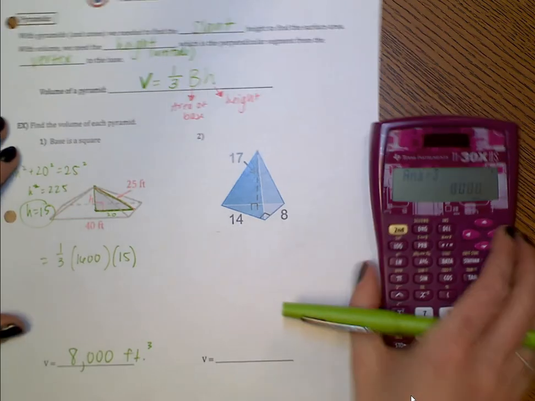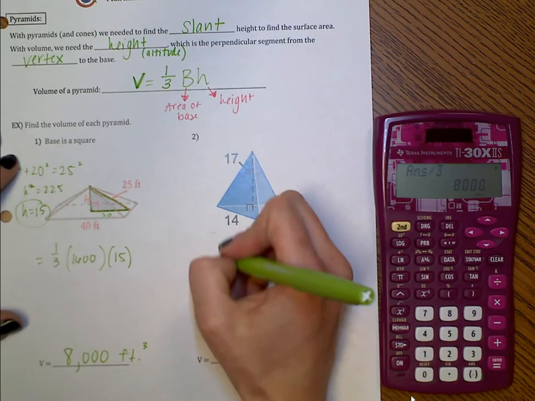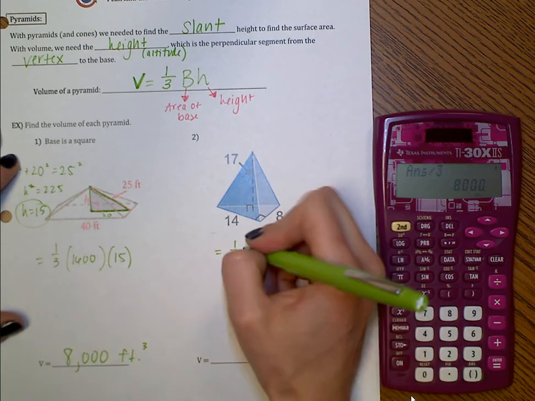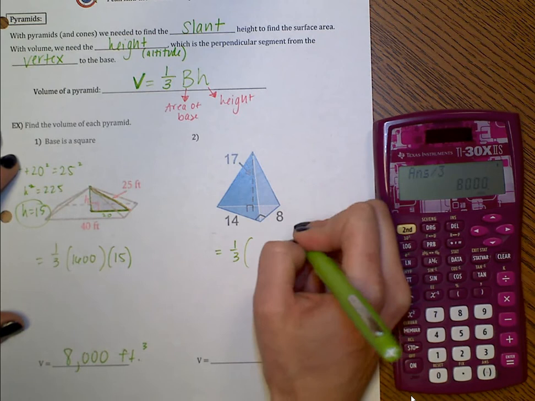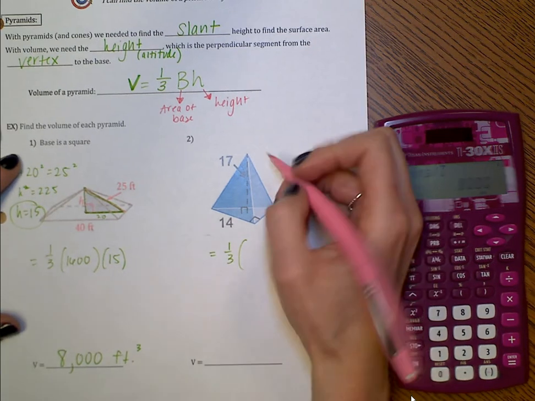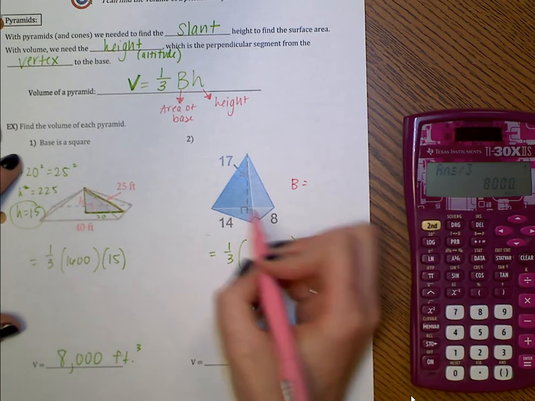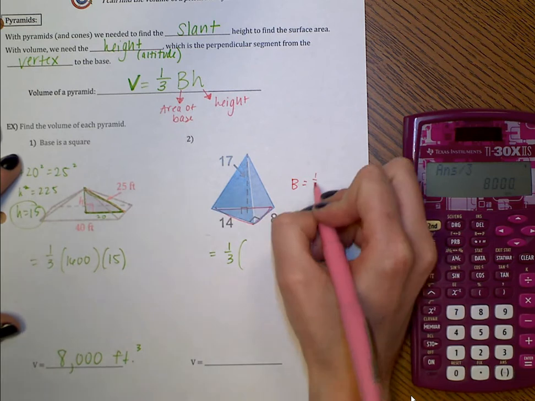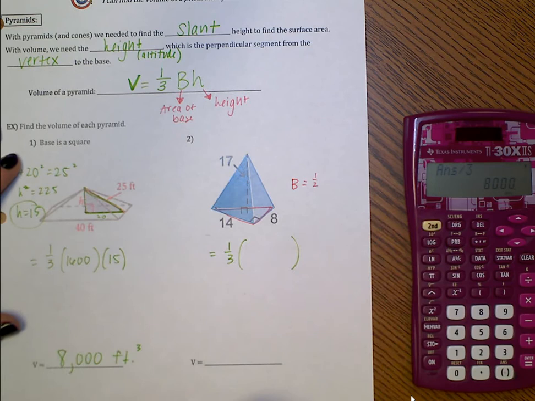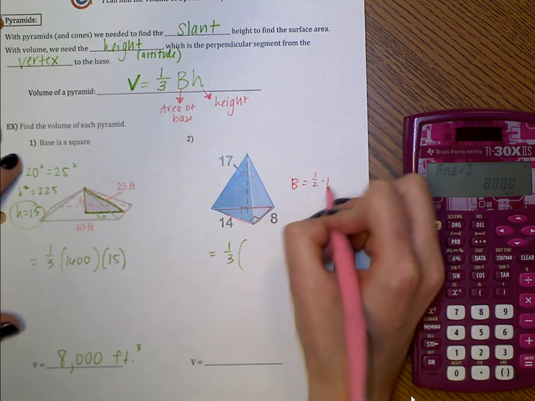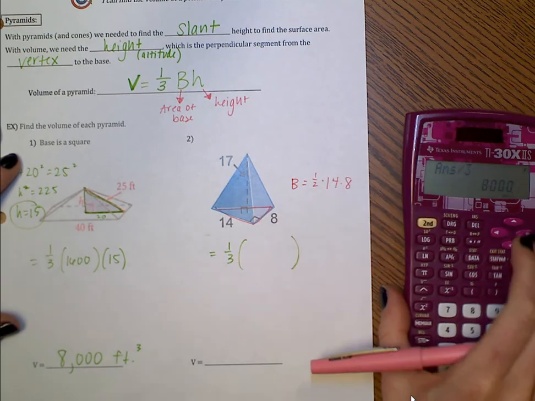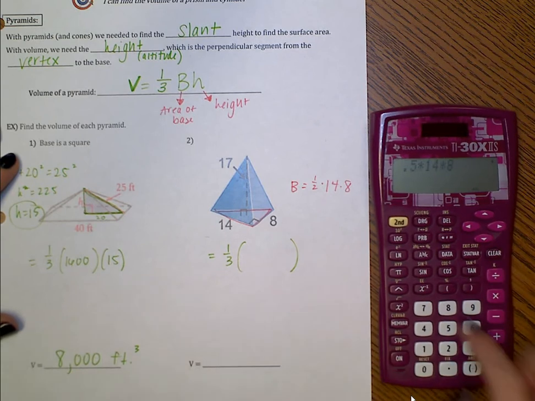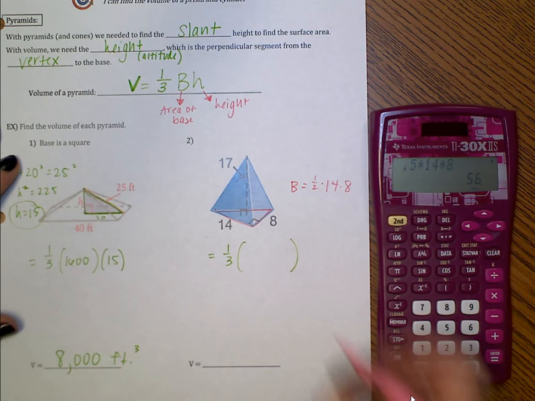All right, on example 2, so same formula, 1/3 times the area of the base times the height. So the area of the base, we'll do that up here. This time the base is a triangle, and it's a right triangle, so I'd do 1/2 base times height. So the base and height would be 14 and 8. So big B is 56.